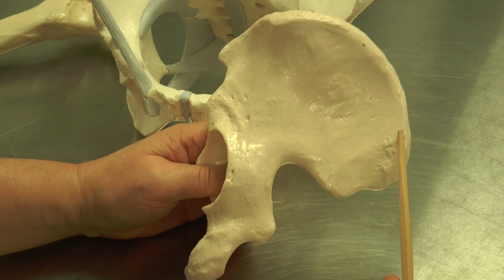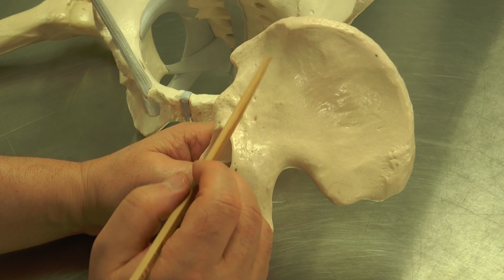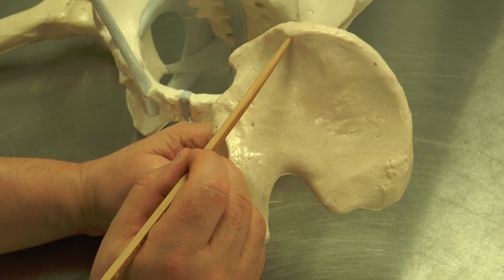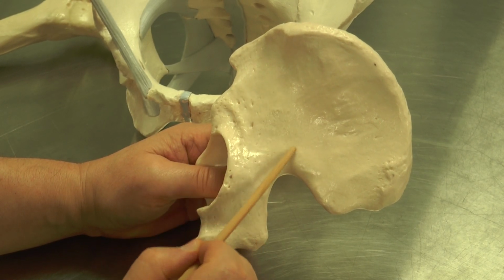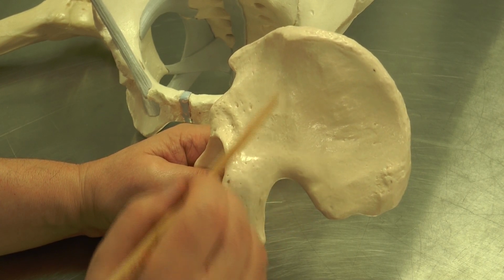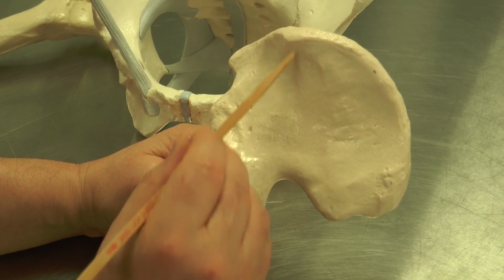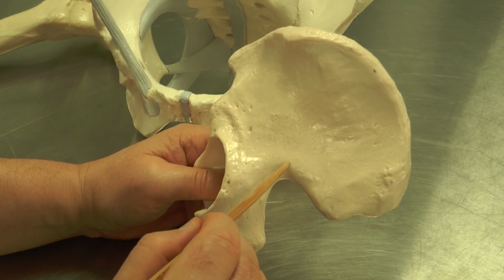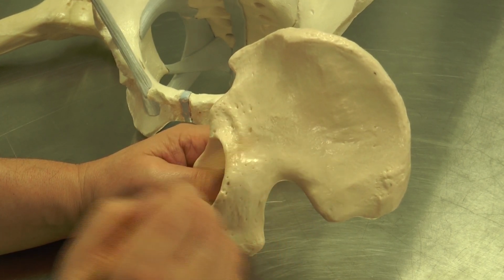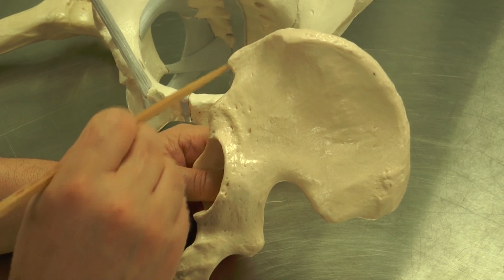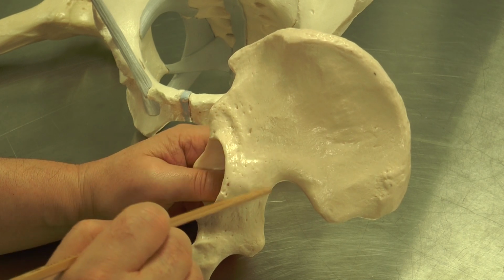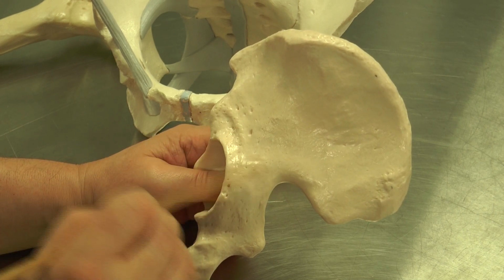Anyhow, this is the posterior gluteal line, and this area, starting from the iliac tubercle, goes all the way down to the greater sciatic notch. We're going to talk about this notch later. It goes all the way to the upper part of this notch. This is the anterior gluteal line. Then, starting from the anterior inferior iliac spine and going back towards this notch, this is the inferior gluteal line.